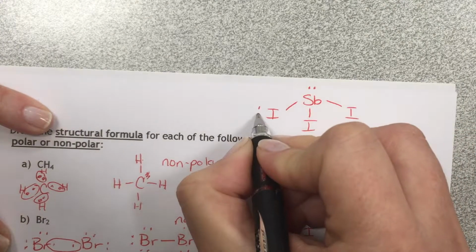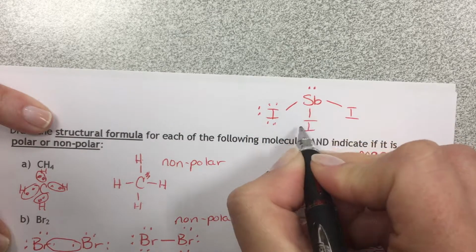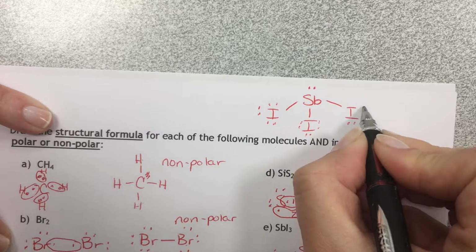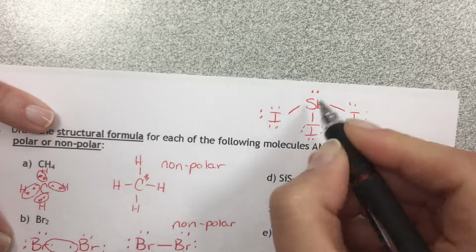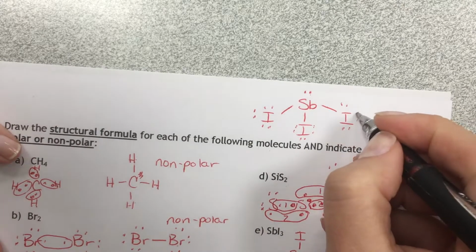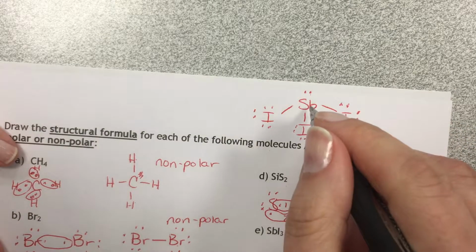Okay, and then 1, 2, 3, 4, 5, 6, 7, 8 for each iodine. And then antimony 2, 4, 6, 8. So everybody has their 8 valence electrons. And this is a pyramid structure.